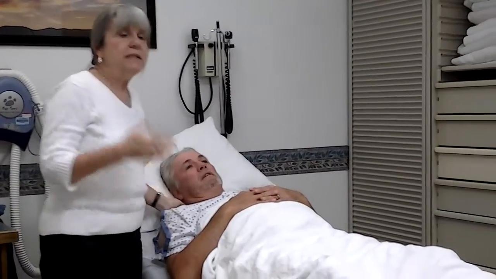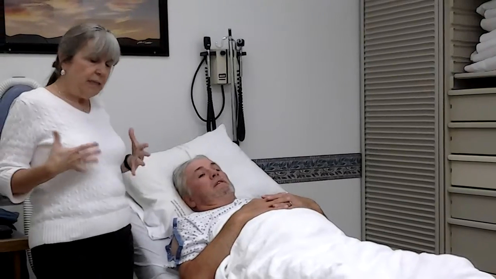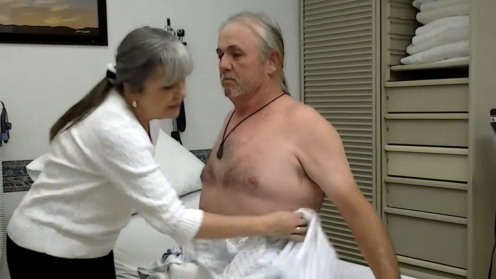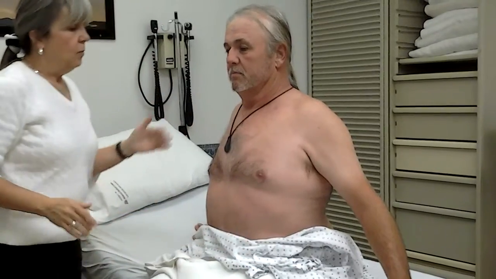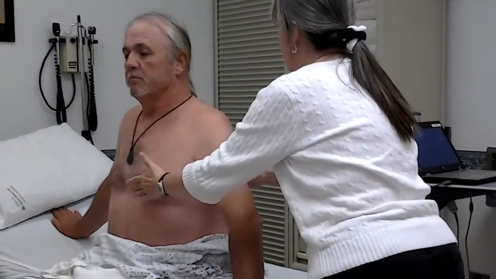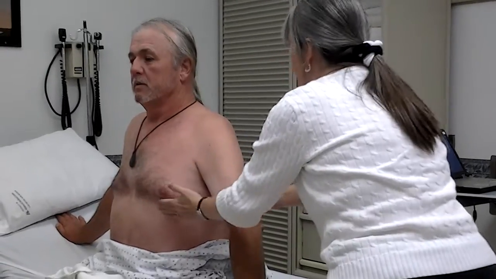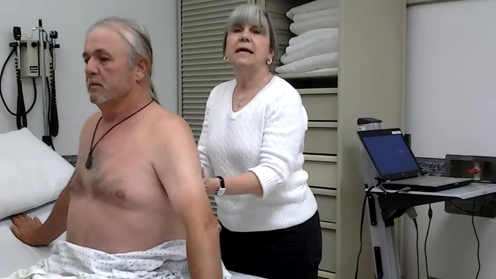Okay, so we're going to start by examining the chest, and I'm going to have you sit up, please, turn around, and drop the gown. So first of all, we're going to look at the chest, and what we need to focus on here is just to examine it, that the anteroposterior diameter is less than the lateral, which in this case it is.